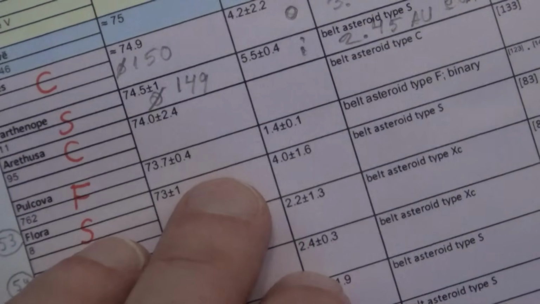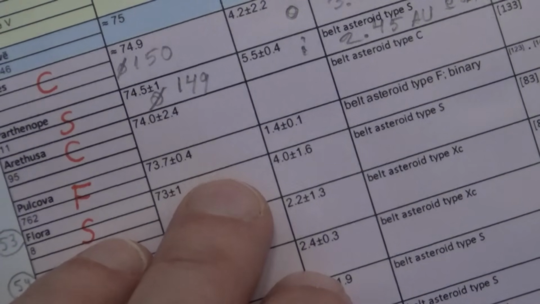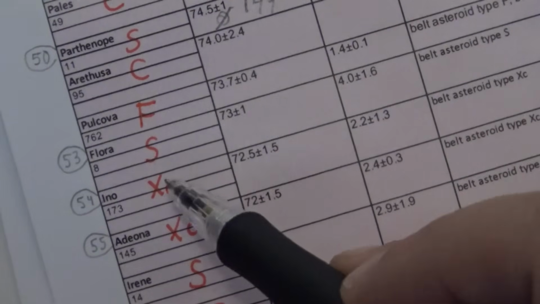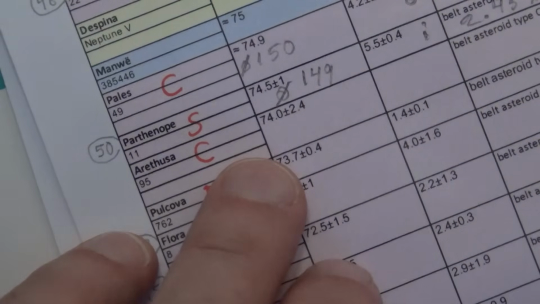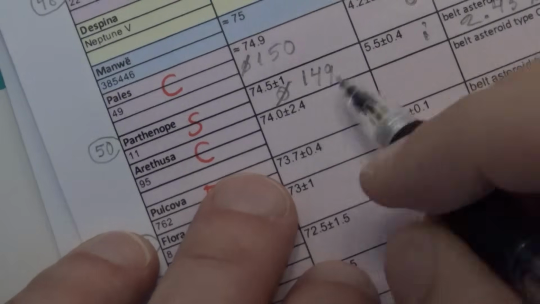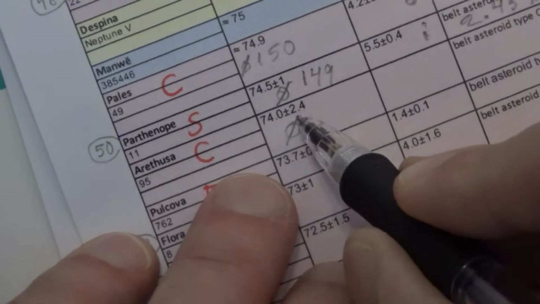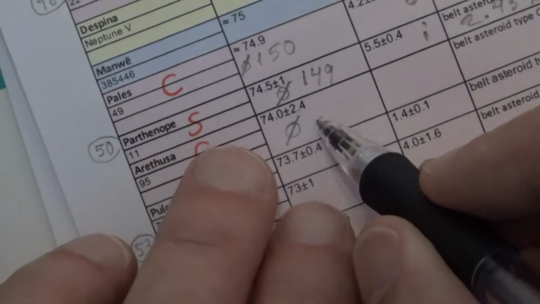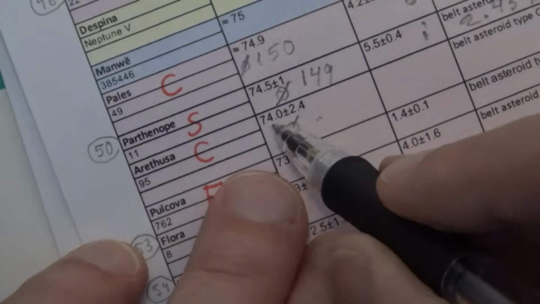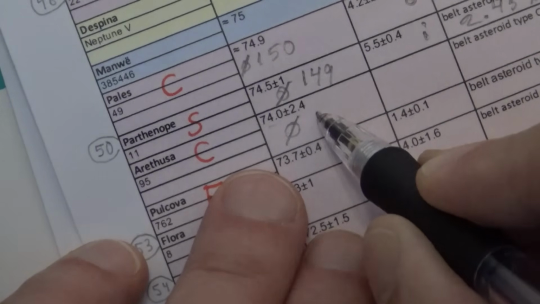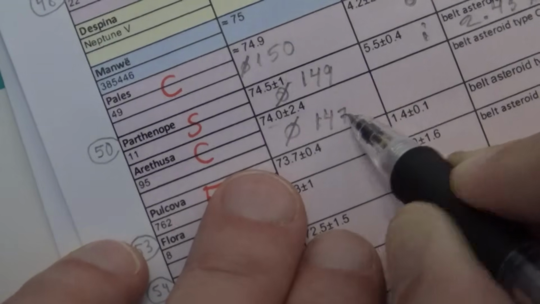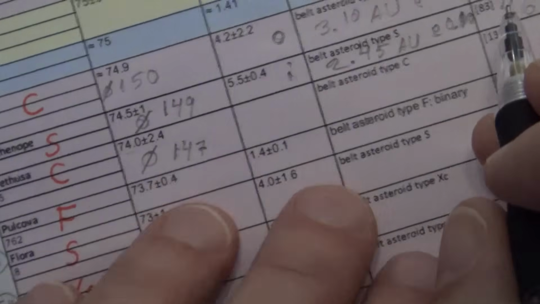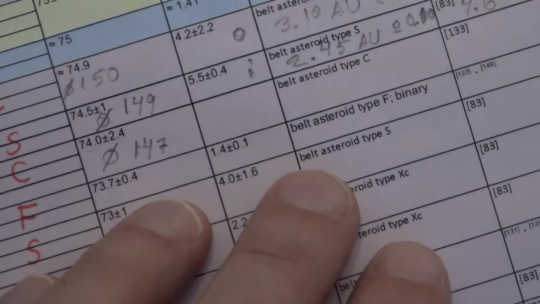And next one is 95 Arethusa. With a diameter of 136 up to 147 is the values here. I'll write 147. And let's see where it's located in the solar system.